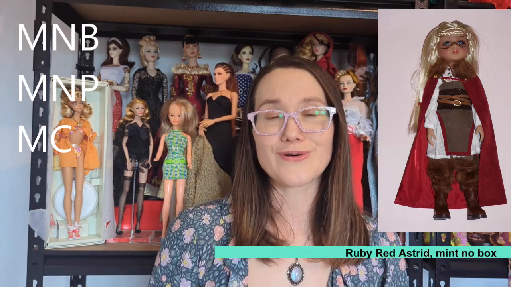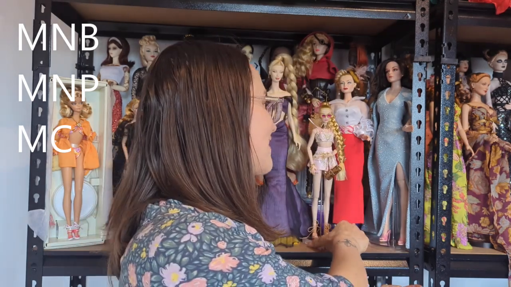We can also get dolls that are mint but don't have a box, so we can write MNB or MNP for mint no box or mint no packet, or MC for mint and complete. Now if you see that written, then that at least should be a doll that appears to be brand new. When we say mint, we mean something looks brand new, but it no longer has its box or packet. So for example, a doll like this Tulabelle here, we can see that she still has the wrap on her legs. Nothing has been changed. So she is MNB, mint, no box.